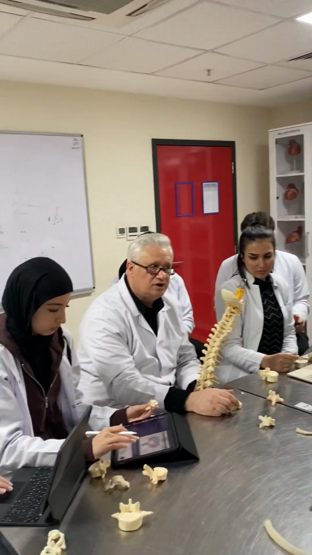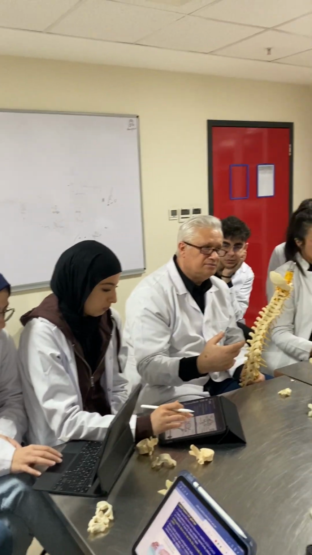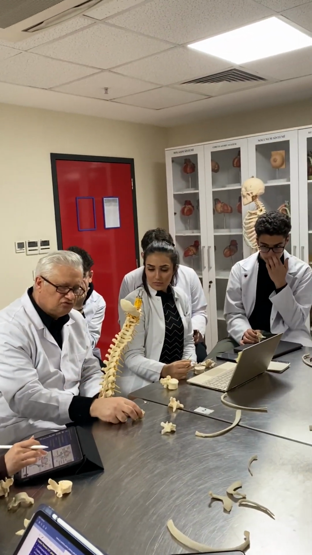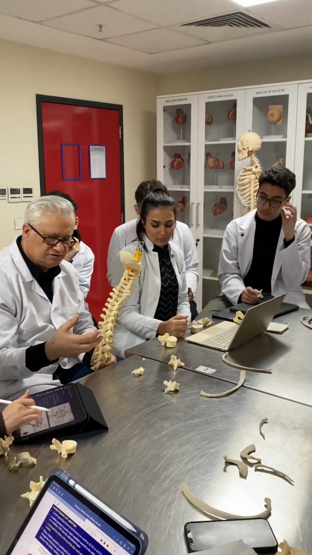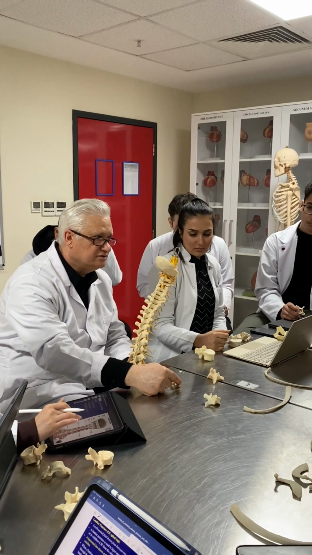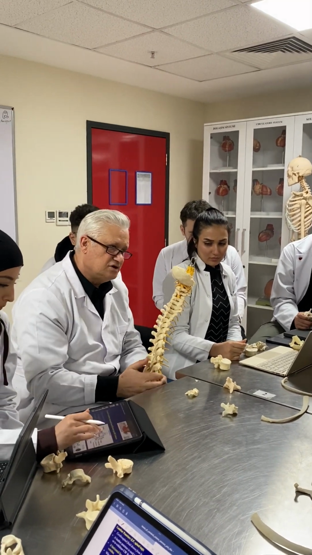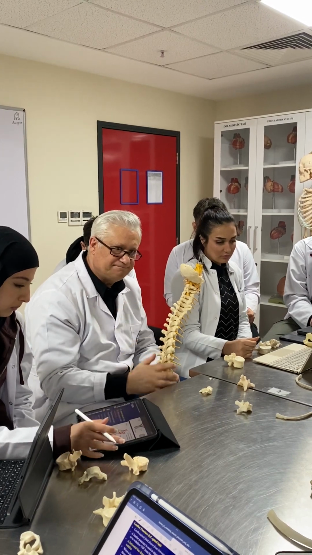Why? Because the carotid artery, the common carotid artery, basically touches this area. That's why it's also referred to as the carotid tubercle, at level C6.